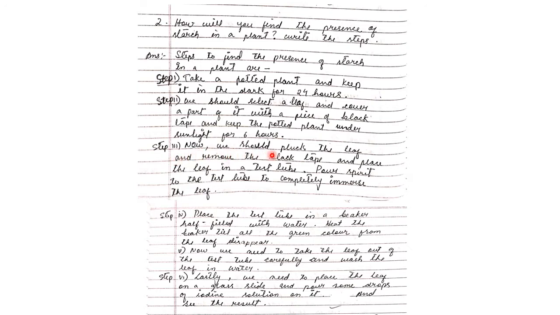Step 3. Now we should pluck the leaf, remove the black tape and place the leaf in a test tube. Pour spirit into the test tube to completely immerse the leaf. Now step 4. Place the test tube in a beaker half filled with water. Heat the beaker till all the green color from the leaf disappears.